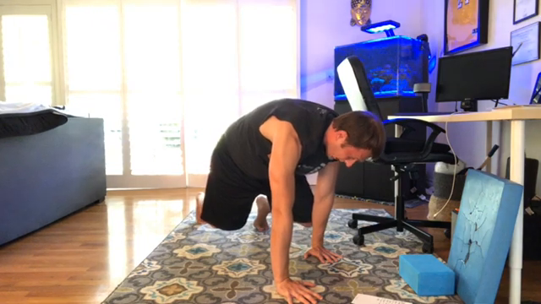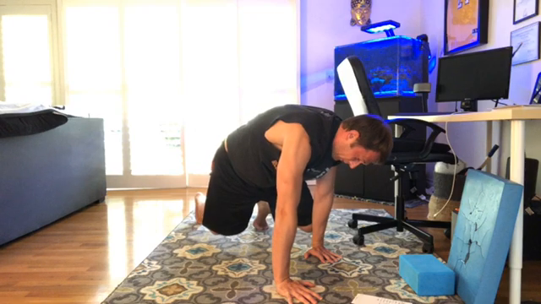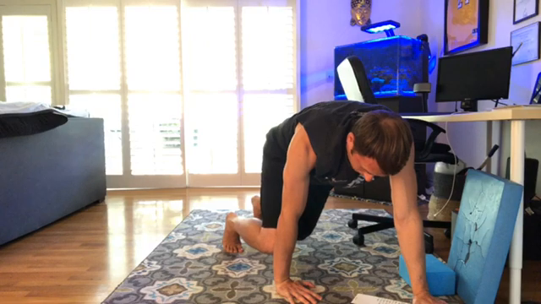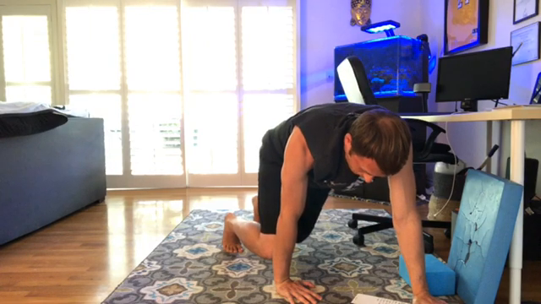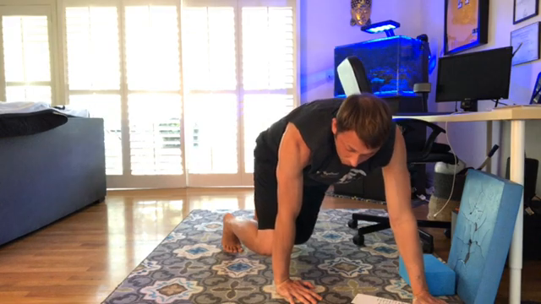Push yourself away, exhale. Feel that rib crunch, breathe in, feel that expand, and take a pace. Breathe out. Push yourself away, breathe in. Good. It's so important that you're breathing. It's so important that you're feeling this crunch, expand, crunch, expand.